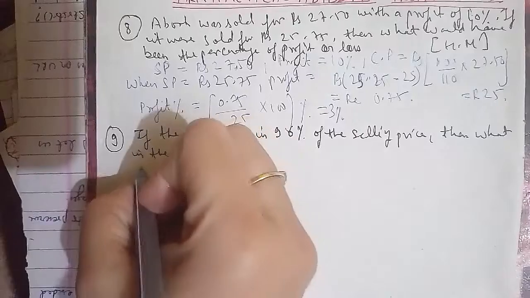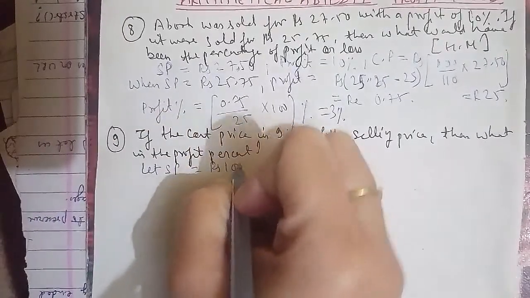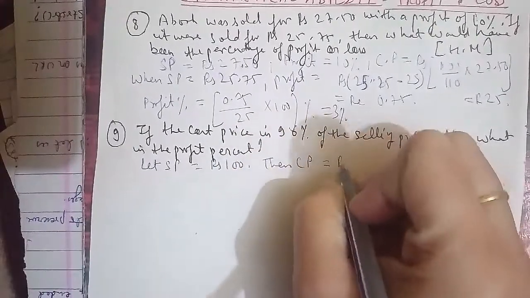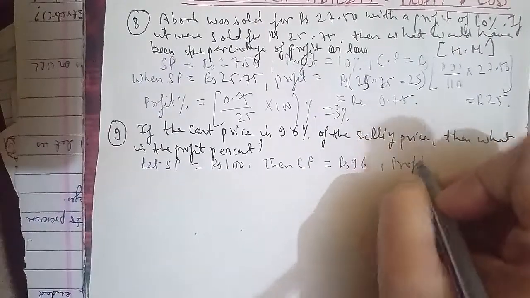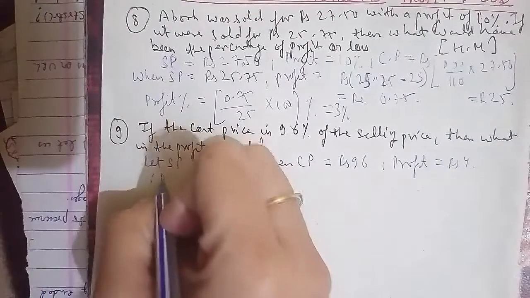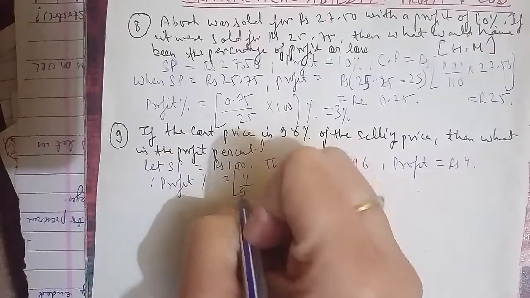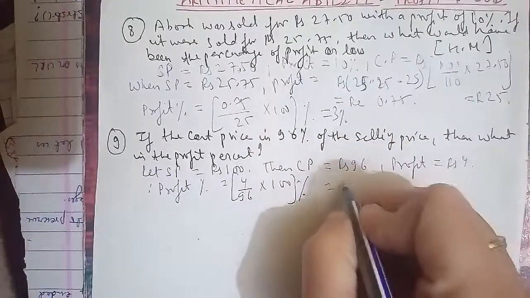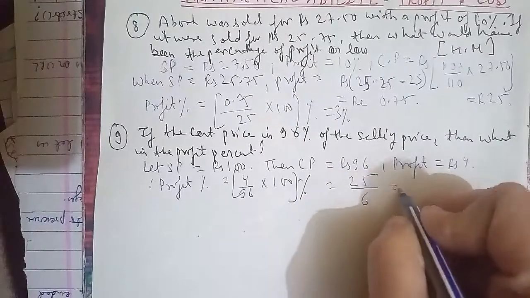Let SP equal rupees 100, then CP is equal to rupees 96, and profit equals rupees 4. So profit percentage equals 4 upon 96 into 100%, which equals 25 upon 6, and that further calculated gives 4.17%.